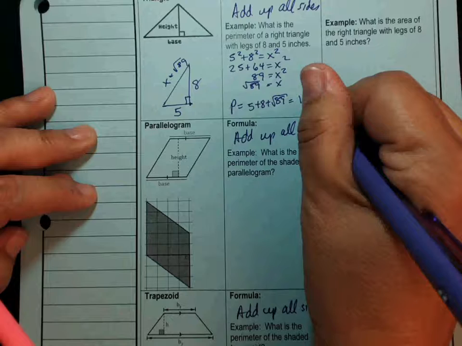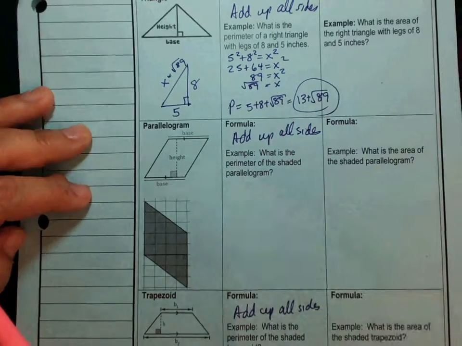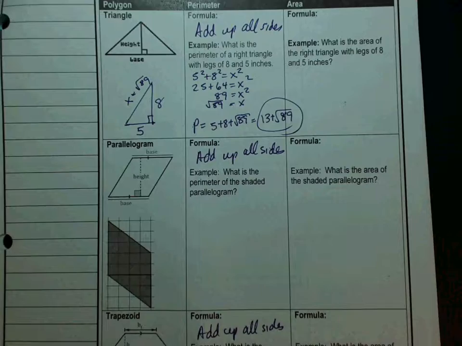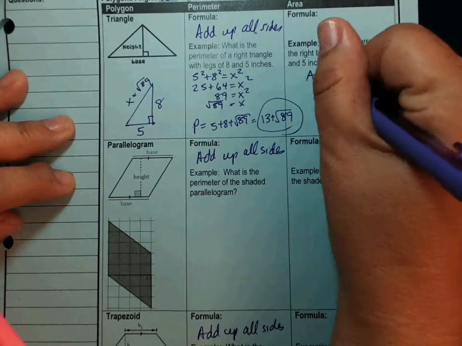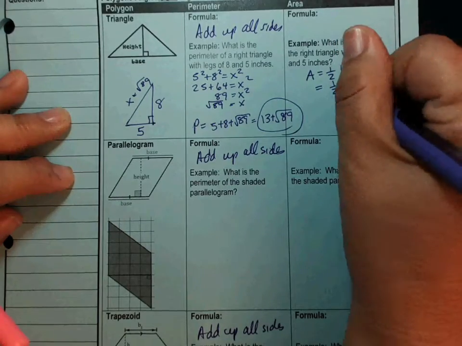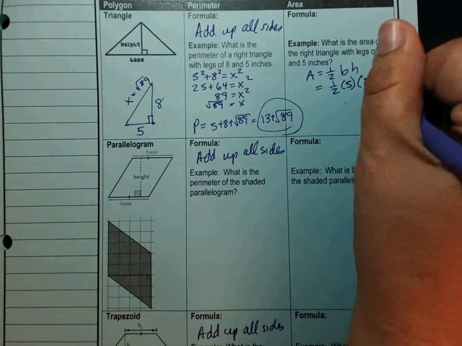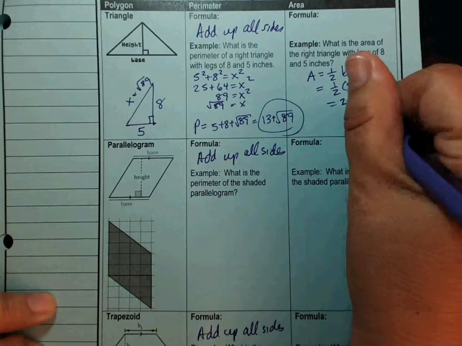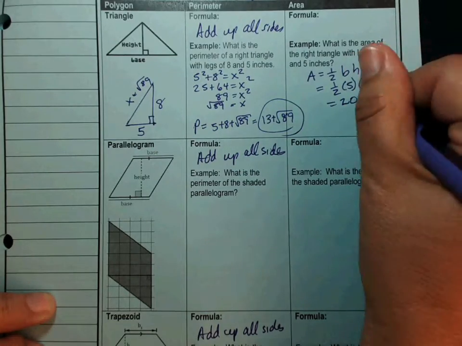Voila, we're done. Area is actually much easier on this one. Area is 1/2 base times height. In this case, it is 1/2 times the 5 times the 8. 40 divided by 2 is 20. Alright? This is inches, that's inches squared.